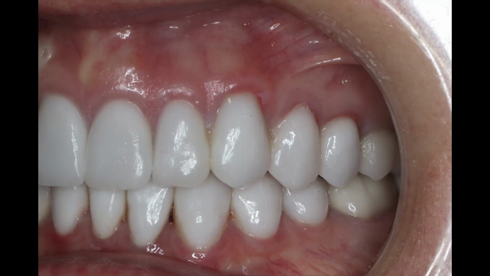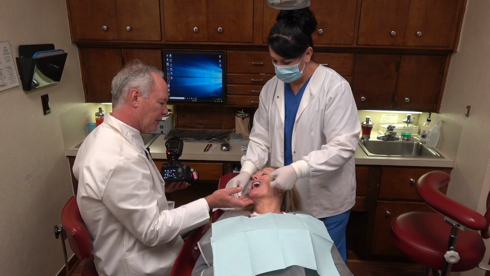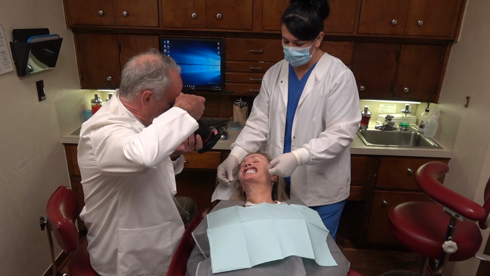and this shows abfraction, exposed crown margins, gum line decay. Now turn that way just a little bit. Bite down all the way. These are two lateral views.